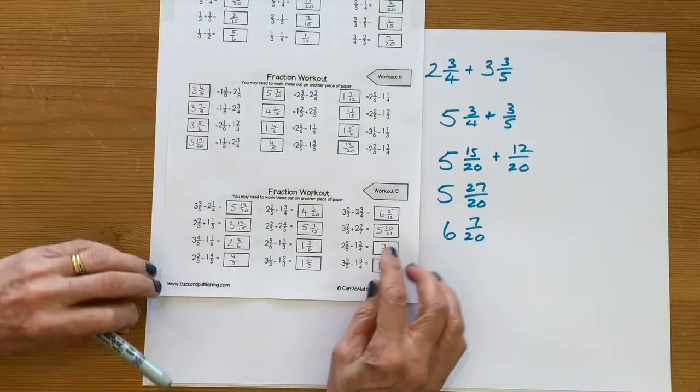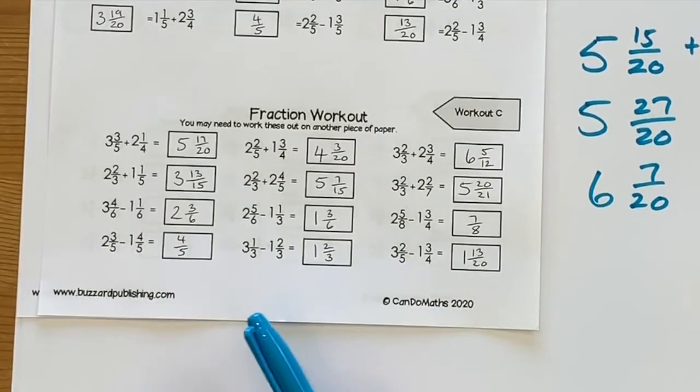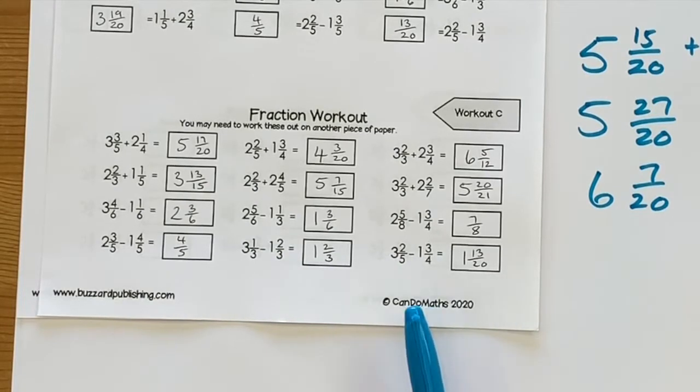So here's the answers to workout C. Have a little check through, see how you got on. If you've got any that aren't correct, have a little look, see what went wrong. Okay?